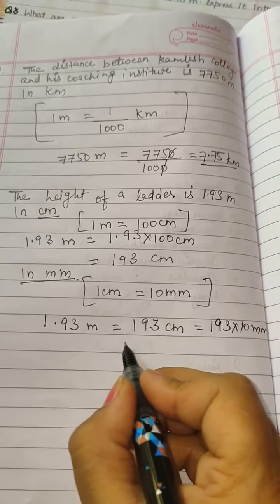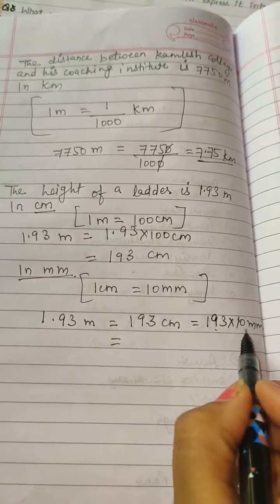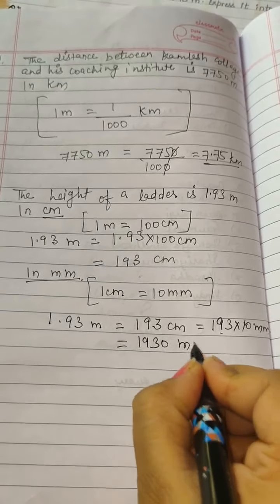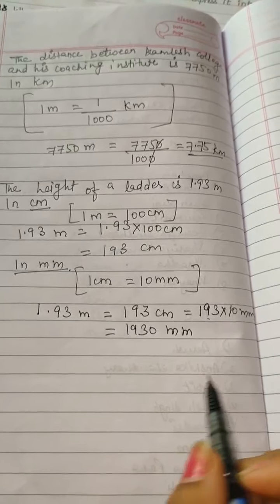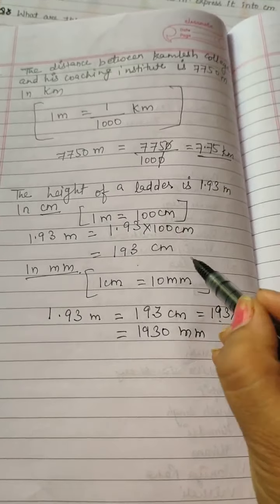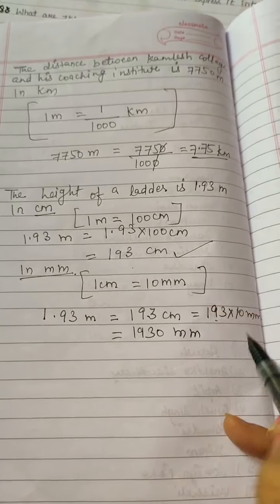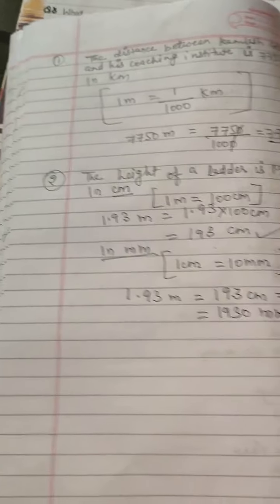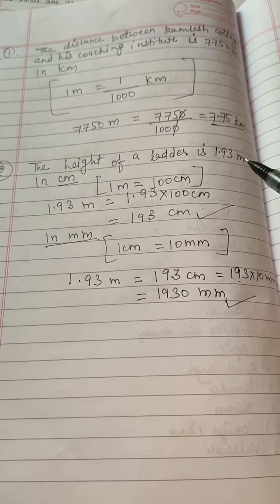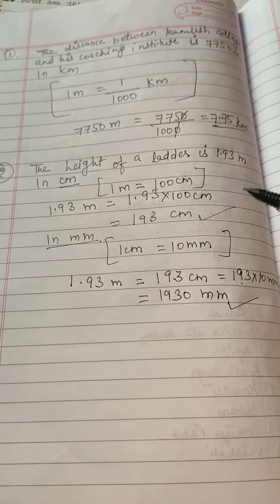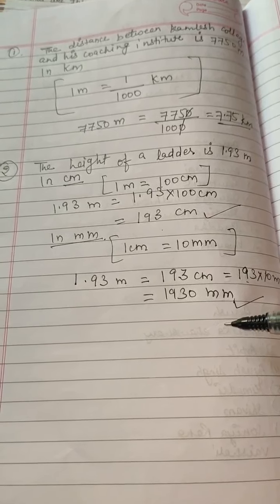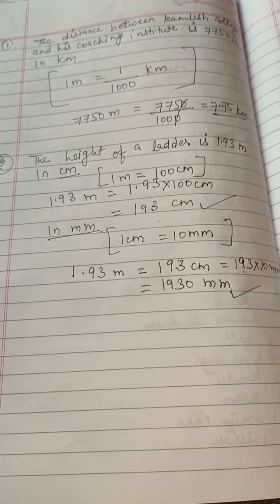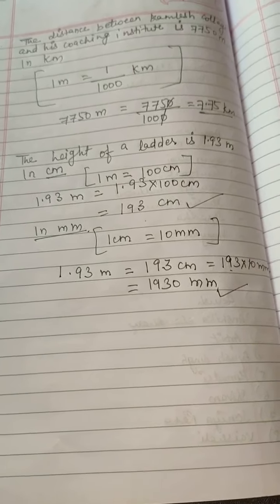If we multiply 193 into 10, the answer is 1930 millimeter. So in centimeter the answer is 193 centimeter, and in millimeter the answer is 1930 millimeter. So the height of a ladder is 1.93 meter, and it is 193 centimeter and 1930 millimeter. Got it?